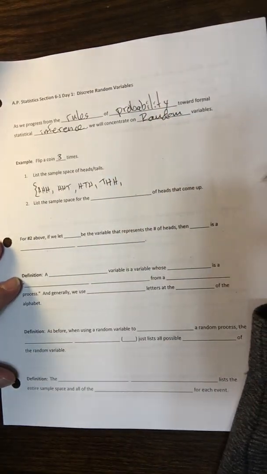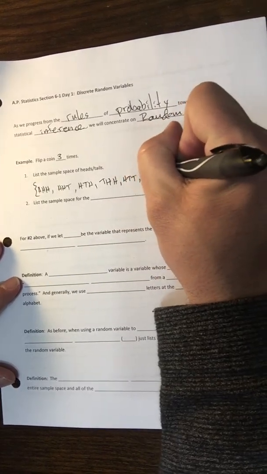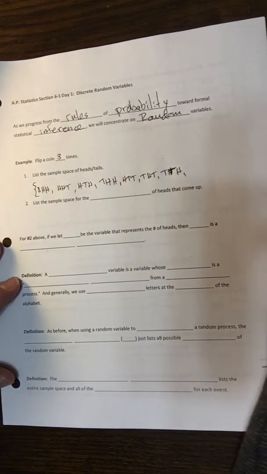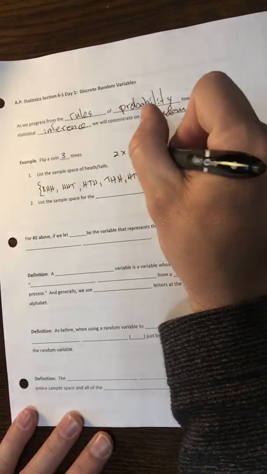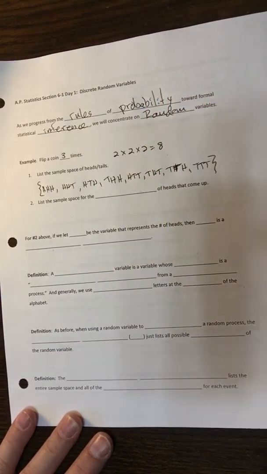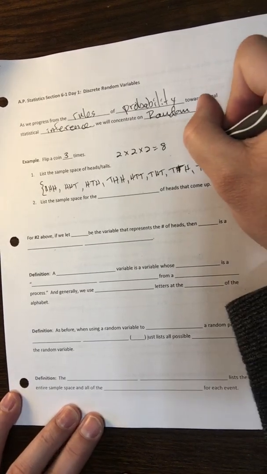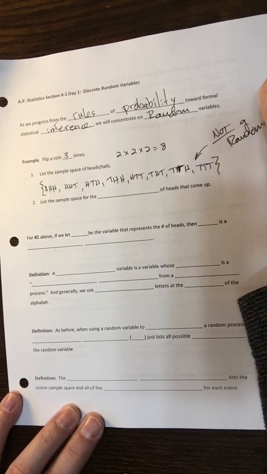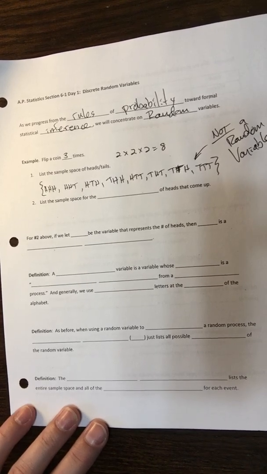We could get 1 head and 2 tails. So we could get the head to come up first and then 2 tails, or we could have the heads come up second, or we could have the heads come up third, which is not how you write that. Okay, or you could get tails to happen 3 times. There are 2 flips times 2 options for the second flip times 2 options for the third flip. 8. 1, 2, 3, 4, 5, 6, 7, 8 possibilities there. I would like you guys to put in your notes that this is not a random variable. I will tell you what a random variable is, I promise, but that's not it.